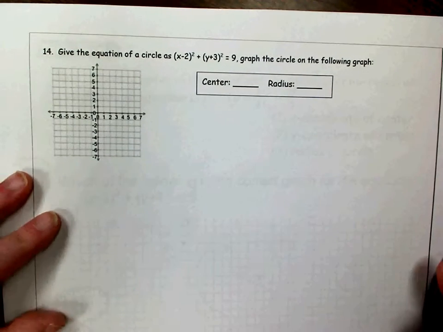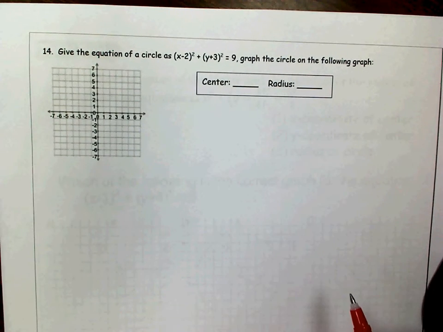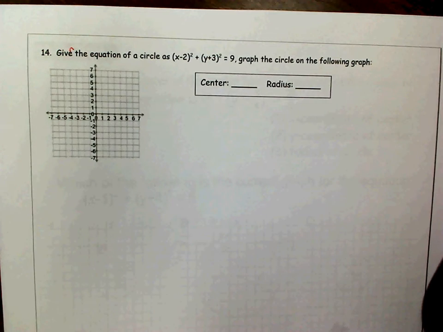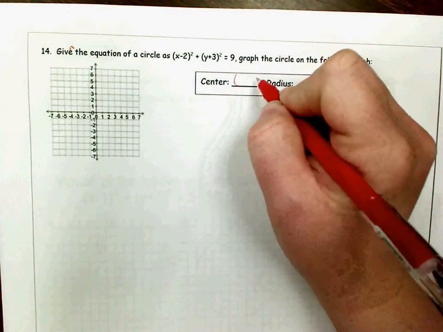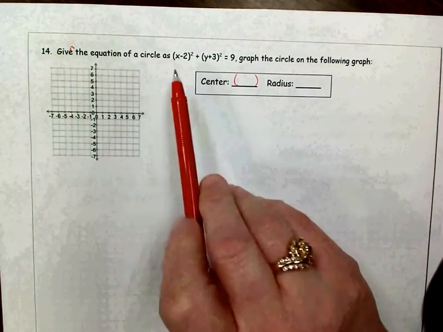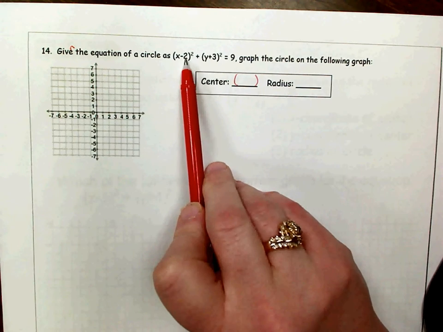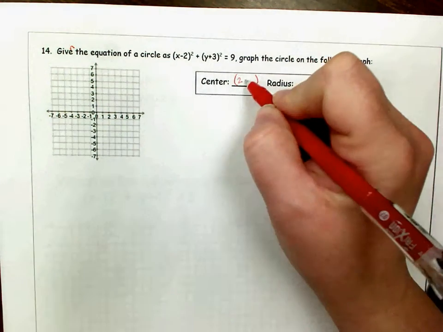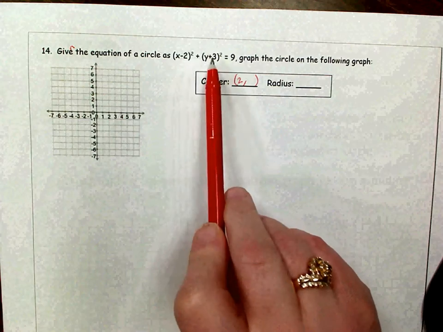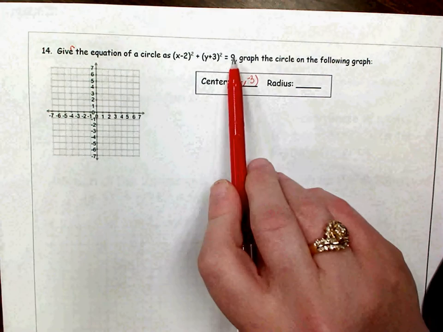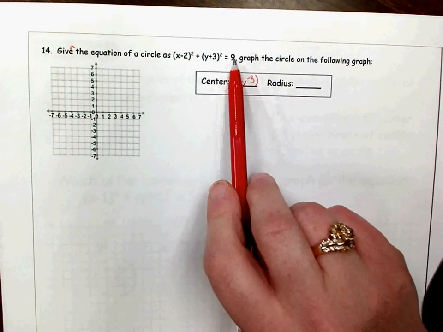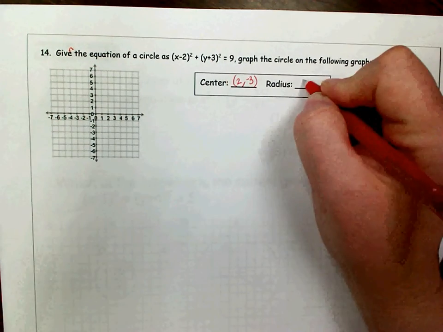Alright, so number 14 says, I think it's supposed to say, given the equation of a circle, graph the circle on the following graph. So you want to write the center. Remember, it's a point, so you always put it in parentheses. Remember, your x-coordinate is the opposite sign of this number, so it's positive 2, and your y-coordinate's the opposite sign of that number, so it's negative 3. Remember, this is not your radius, that's the radius squared, so my radius is the square root of 9, which is 3. So now I'm ready to graph.